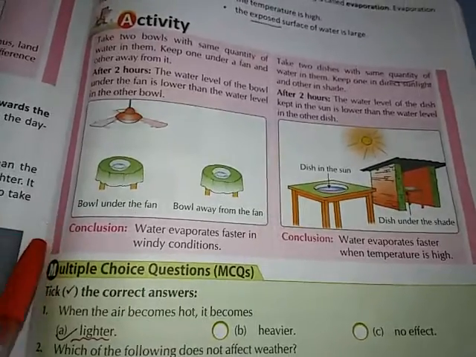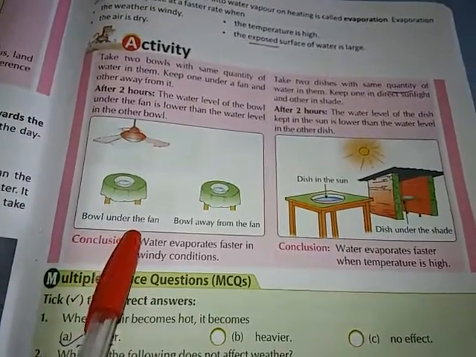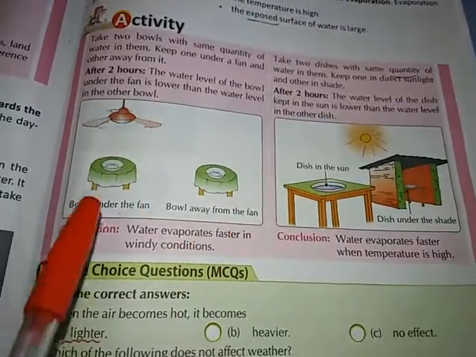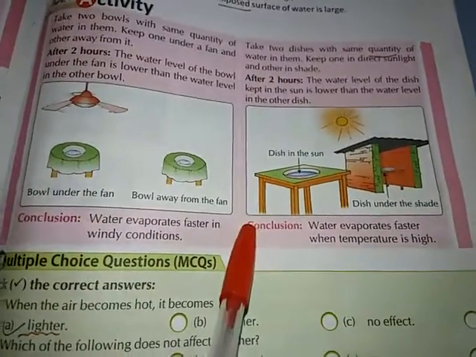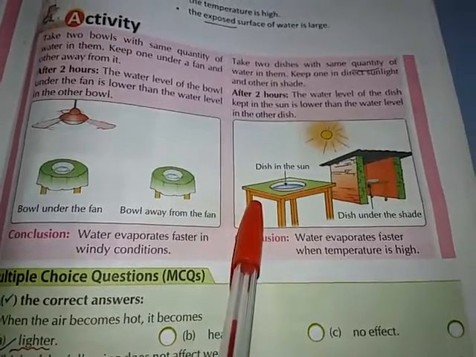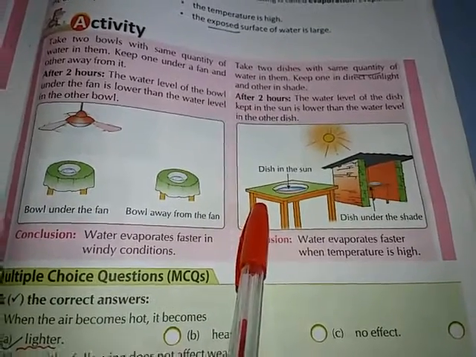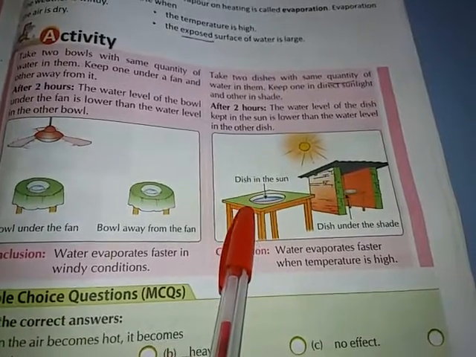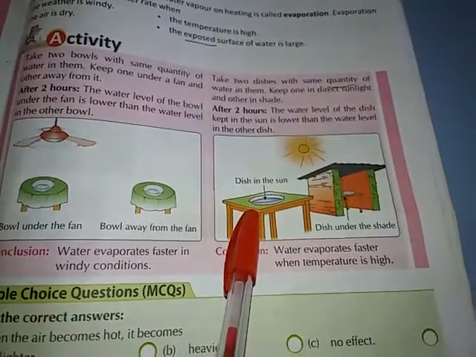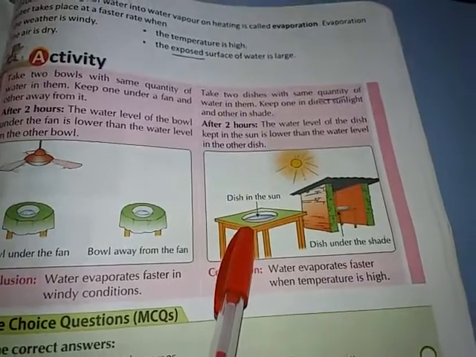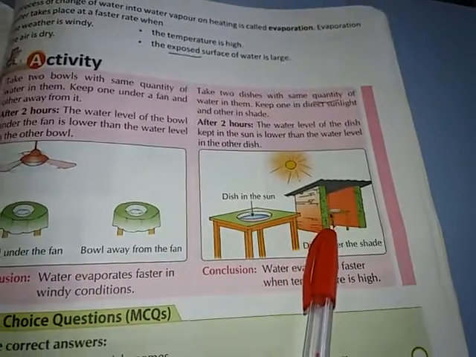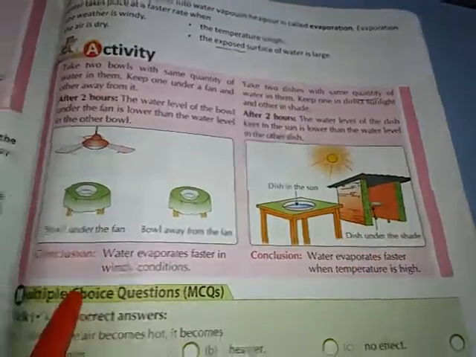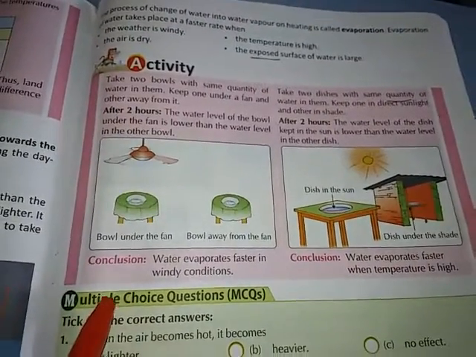So here we can understand the bowl under the fan and the second bowl away from the fan, and the dish of water we kept in the sunlight and the other dish we kept in the shade.